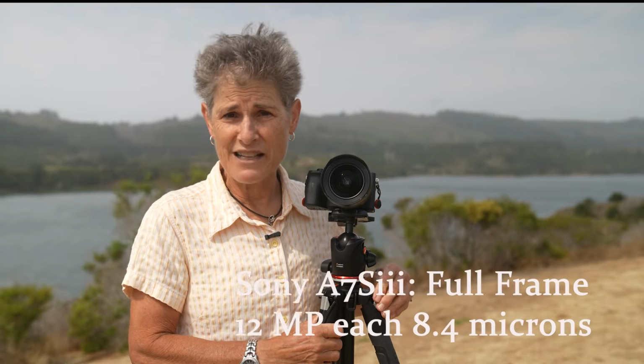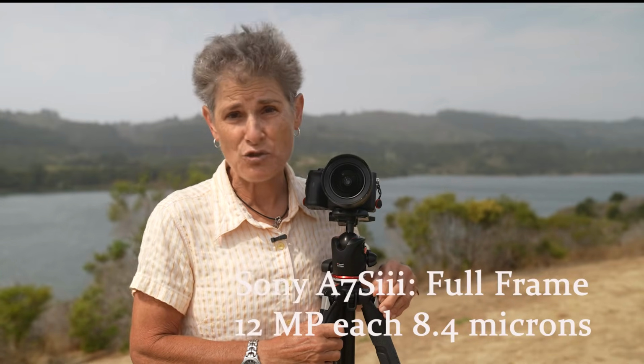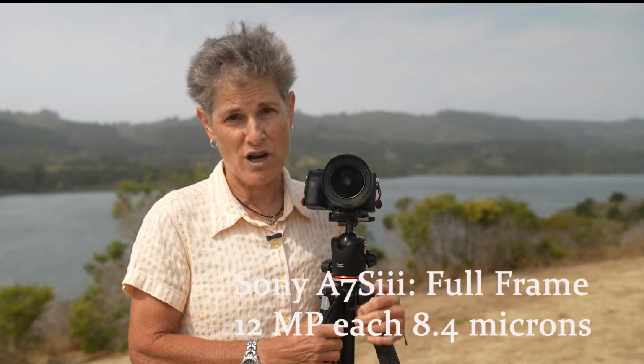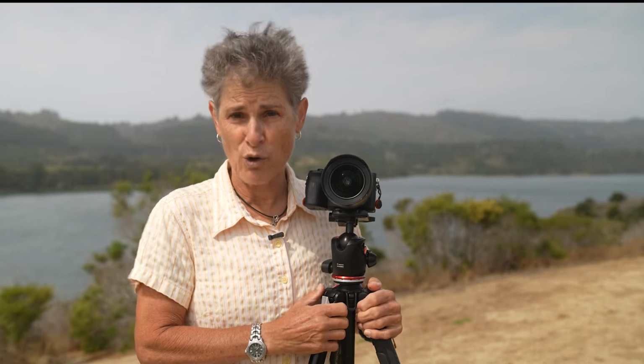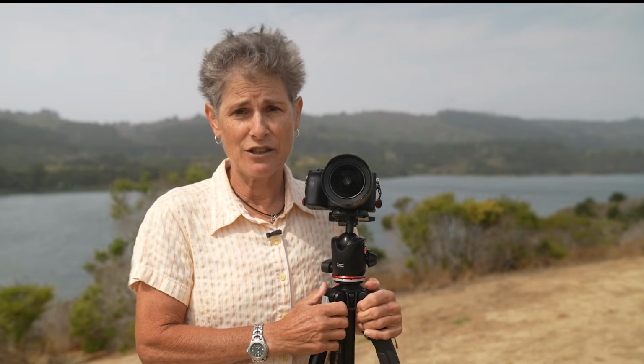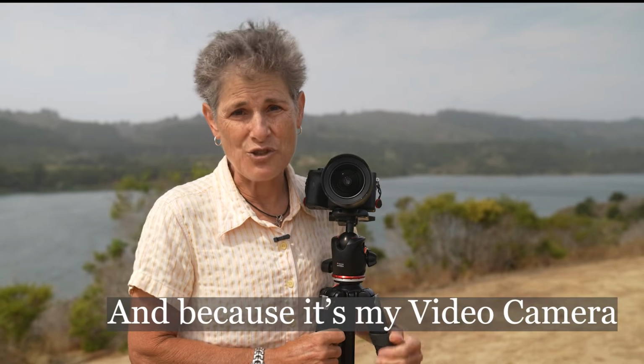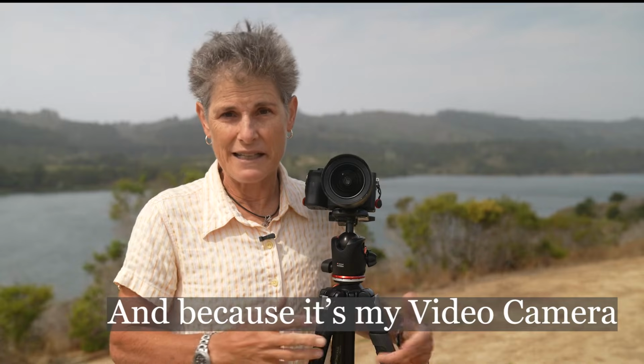My Sony a7S III has only 12 megapixels, but each one is 8.4 microns, making it an excellent camera for low light settings and low light sensitivity. But I don't use it for astrophotography because it's big.